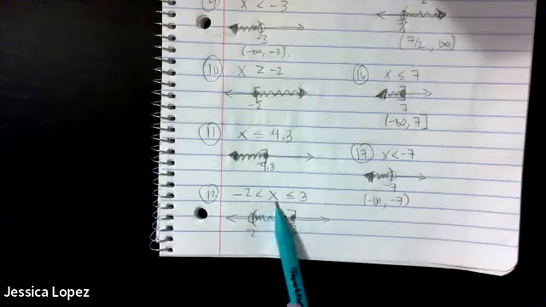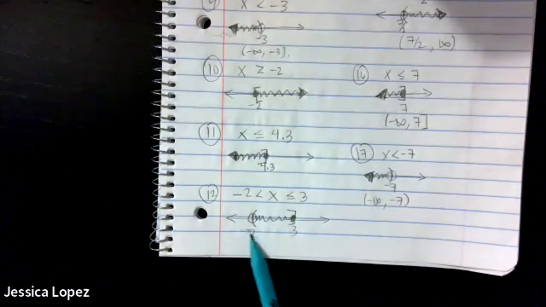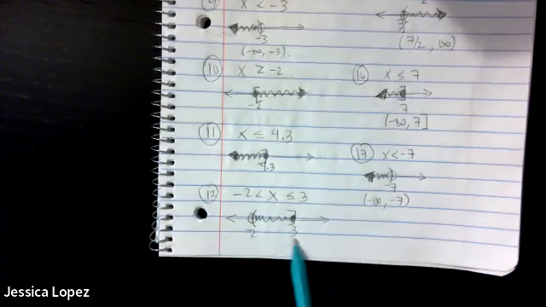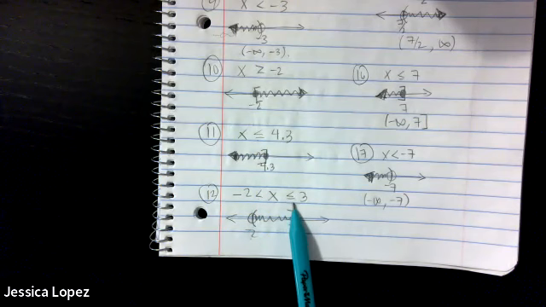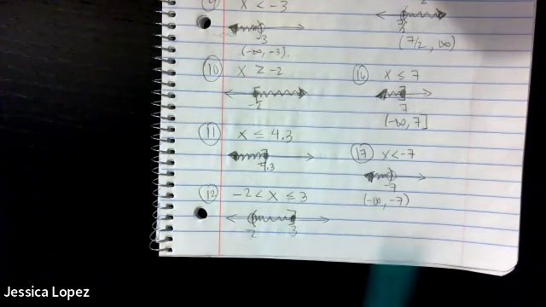Number 12, x is between -2 and 3. So on the number line, -2 would be on the left, 3 would be on the right. I shaded everything in between. This symbol does not have a bar, so it's an open circle or parentheses. This 3 does have a bar, so it'd be a closed circle with the bracket.